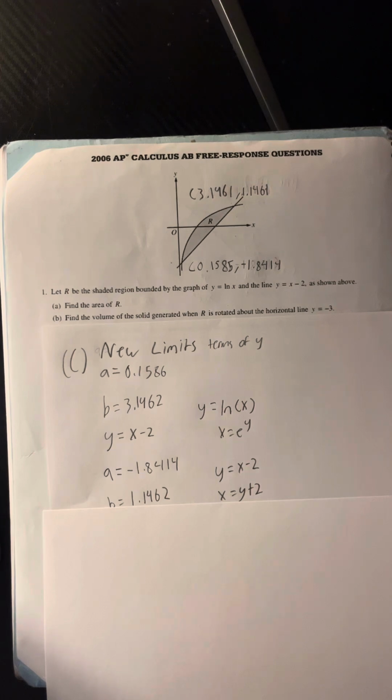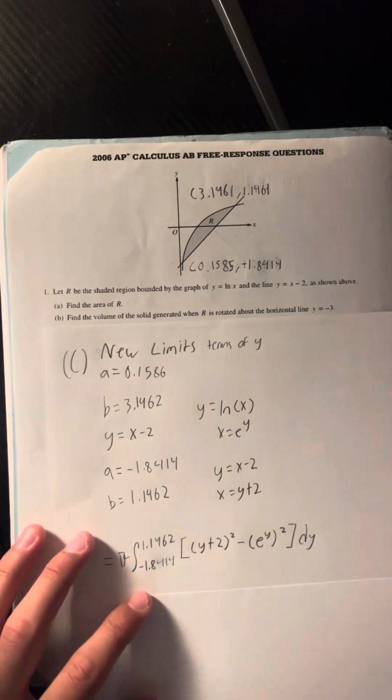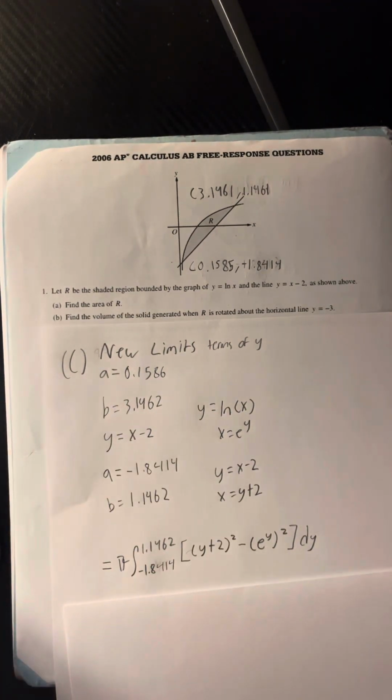So the volume is going to be the constant of pi, right? And then our new limits are negative 1.8414 and 1.462. As we got our new limits right here, we just plug them in, still a and b. Okay. And now our outer radius is going to be our rightmost function, which is x equals y plus 2, now in terms of y. So it's y plus 2 squared, since that is our outer radius, and we subtract our inner radius, which is represented now by x equals e to the y. So we write e to the y, this is squared, as well, now in terms of y.